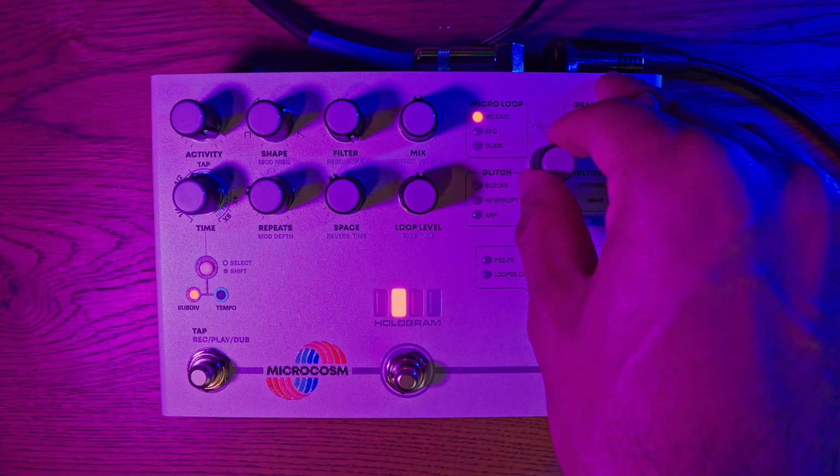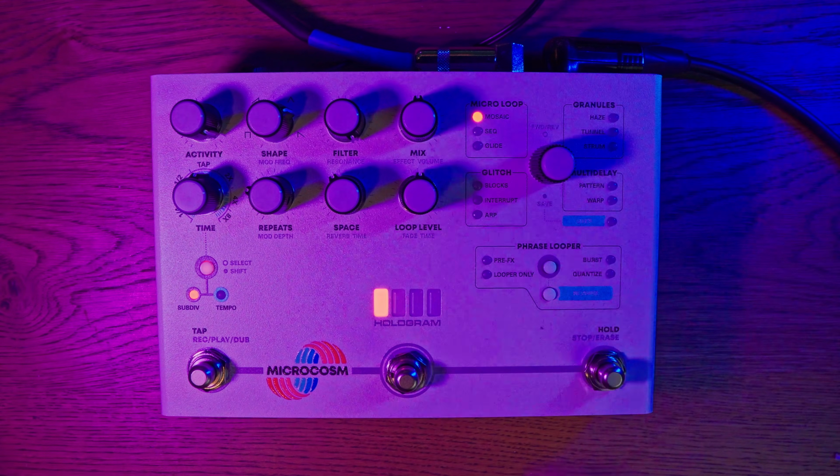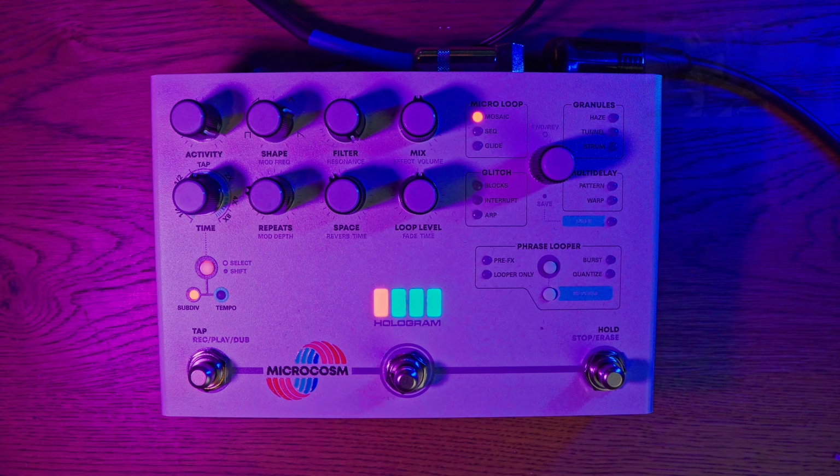Let's check out the different effects here. The first one that we have is the mosaic.